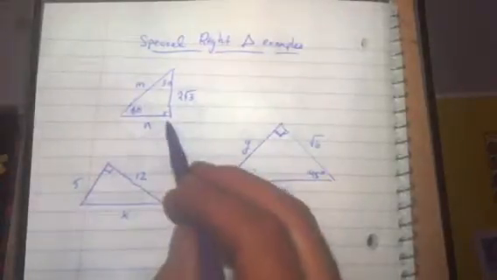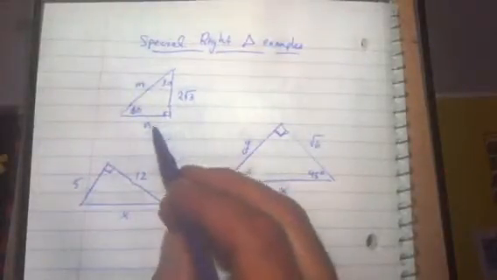On this one right here, the 60, 30, 90, we're asked to find both variables, m and n, and we're given the longer side. How do we know? Because opposite the 60 degrees is the longer side, and the shorter side is n. Immediately we know the relationship between the shorter side and the longer side: the longer side is √3 times the shorter side.